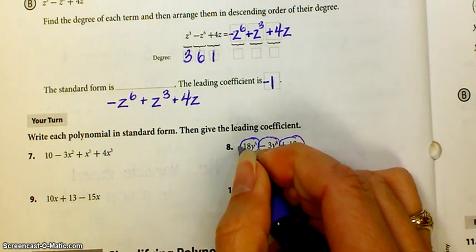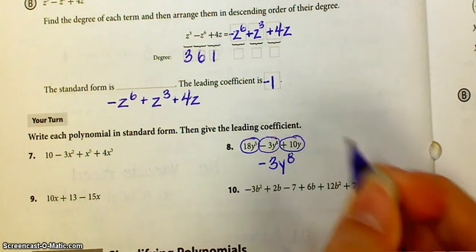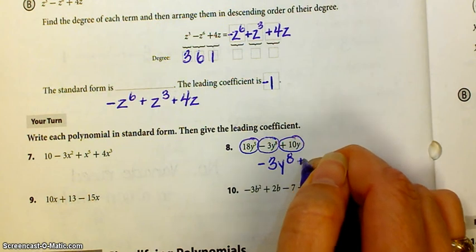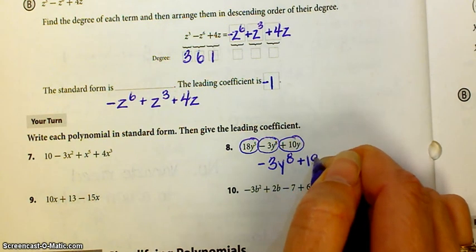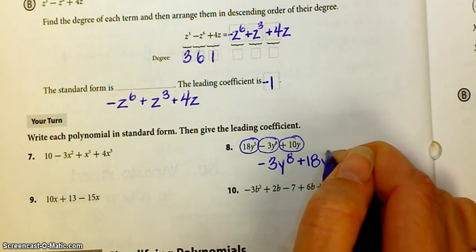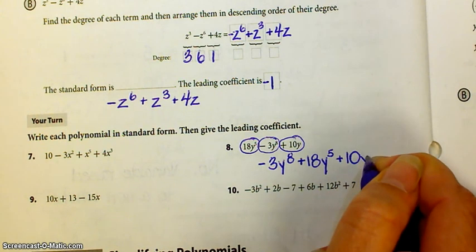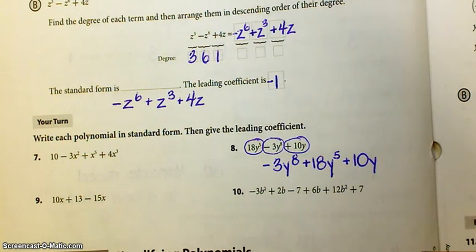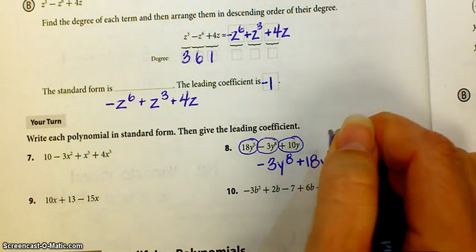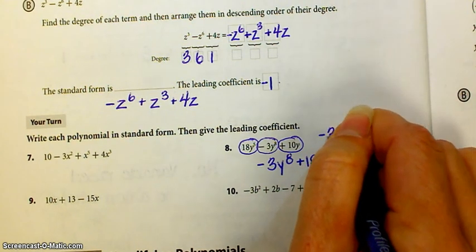The 18y to the 5th has no sign in front of it, so we assume that's positive. So plus 18y to the 5th plus 10y. Your leading coefficient is going to be negative 3.